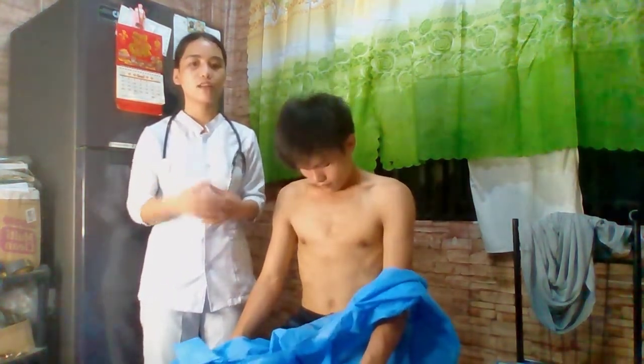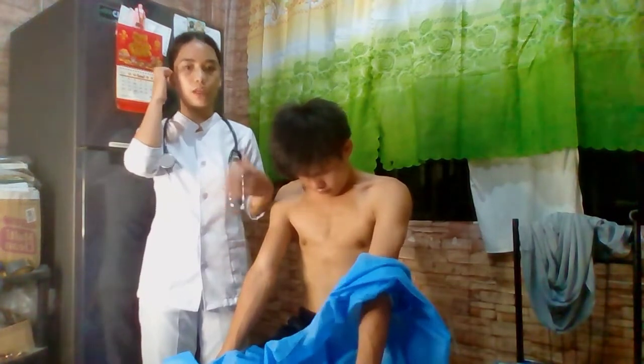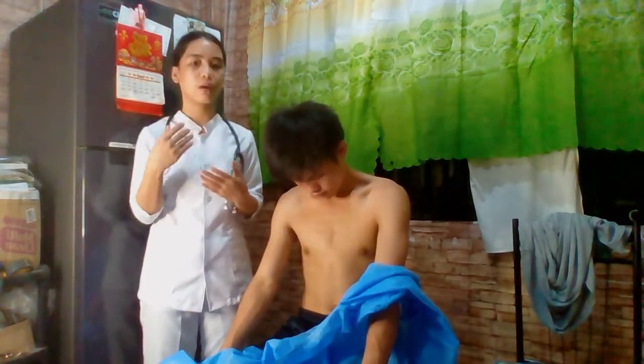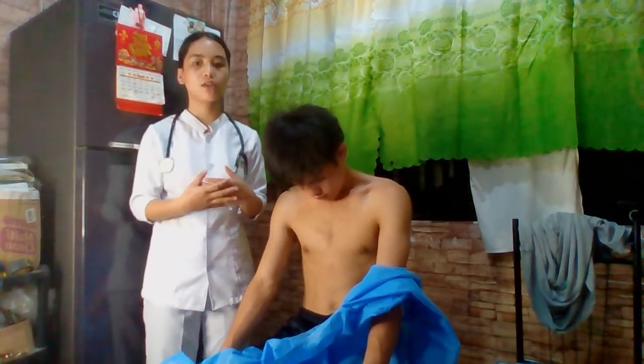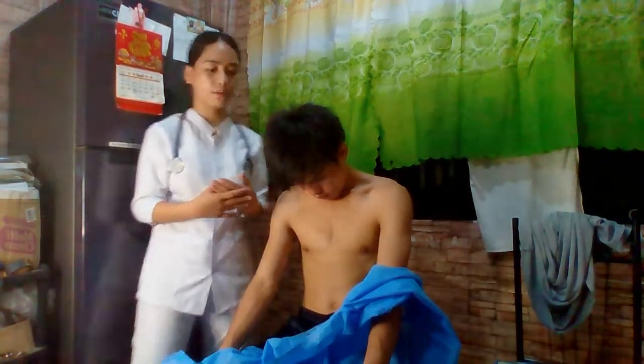So we need to palpate for the respiratory expansion to know if there are any abnormalities. We need to place the palmar surface of our hands along each costal margin, with thumbs close to the mid-sternal line, and pinch the skin between the thumbs, and also ask the patient to take a breath.